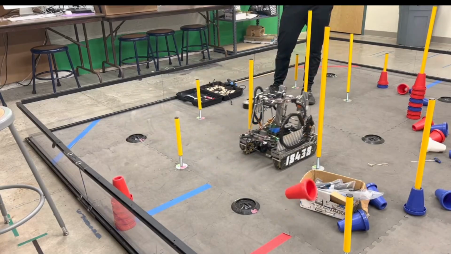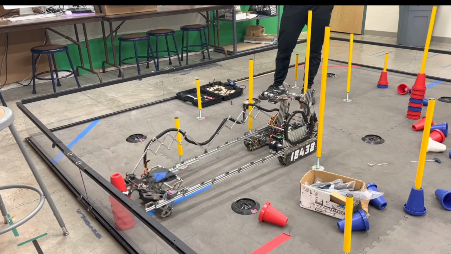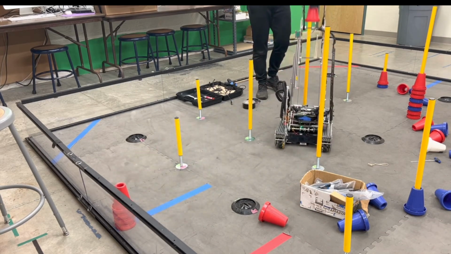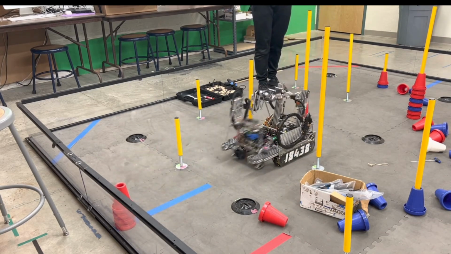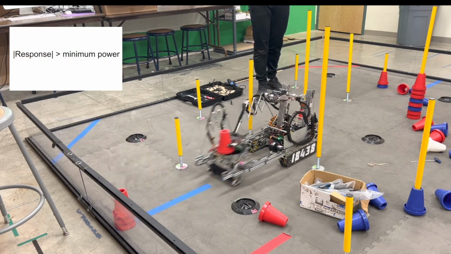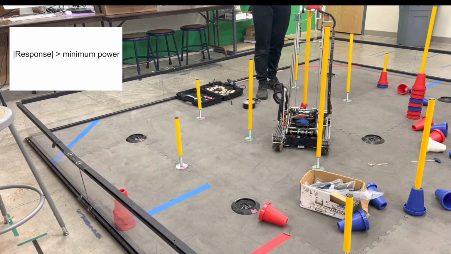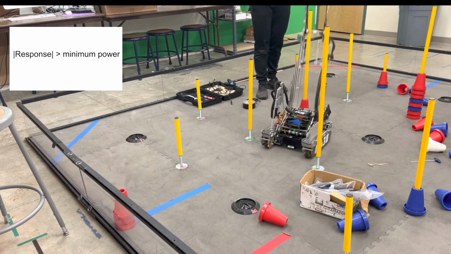As for the lower limit, all it does is make sure that the PD loop doesn't get stuck while trying to reach its position. We do this by finding the minimum force required to move the system and make sure the response never drops below that value.